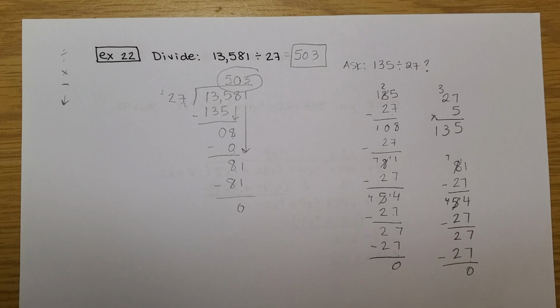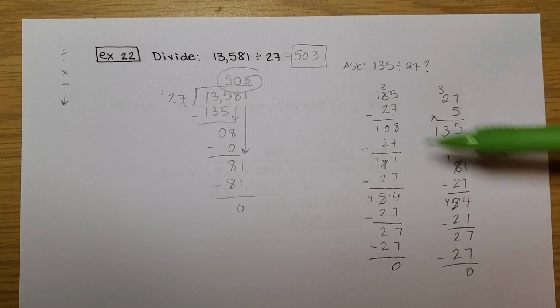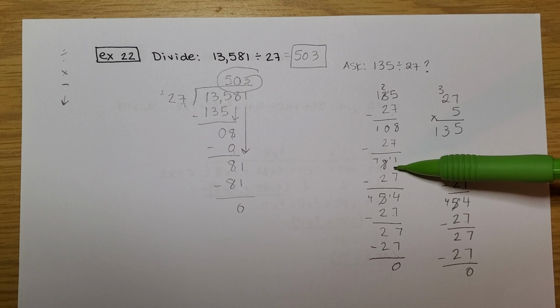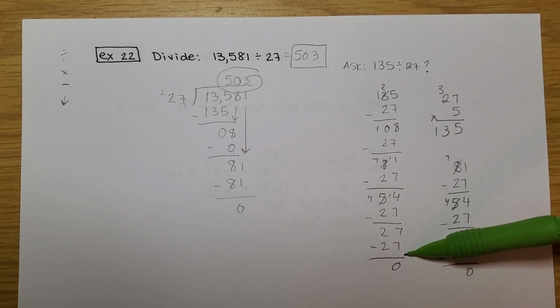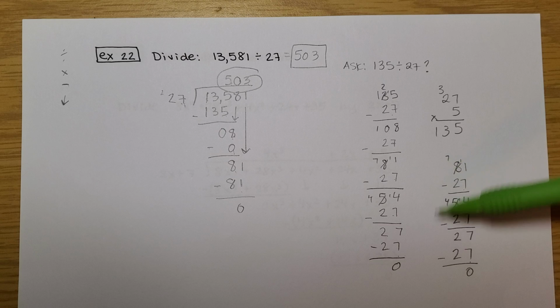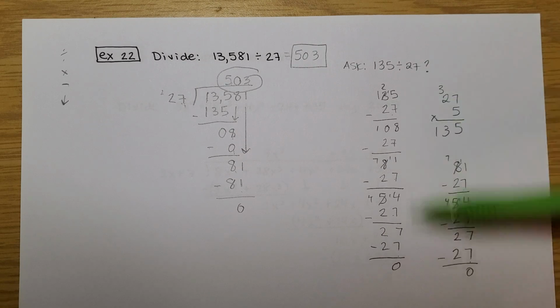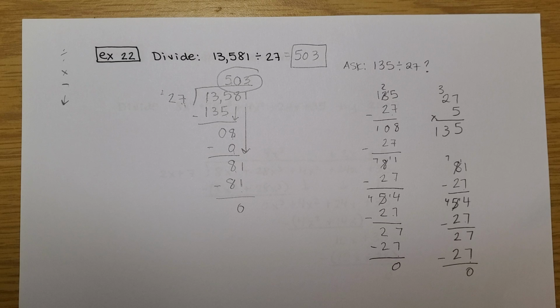Now, maybe you noticed some patterns as we went through and did this. For example, maybe you noticed that when we did our subtraction here, we had an 81 and we had to subtract 27 1, 2, 3 times. So you might have been able to do a shortcut and not write this part at all. Something else you might notice is that, since we're dividing by 27 each time, maybe it would be more helpful to have a multiplication table for 27 than to always have to do this subtraction. So that's a technique I'm going to use in the next example.